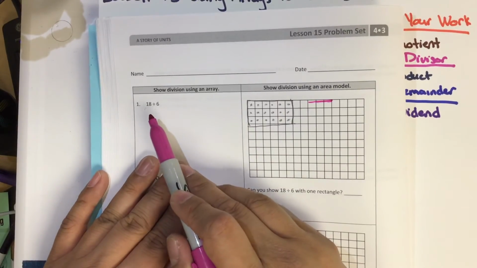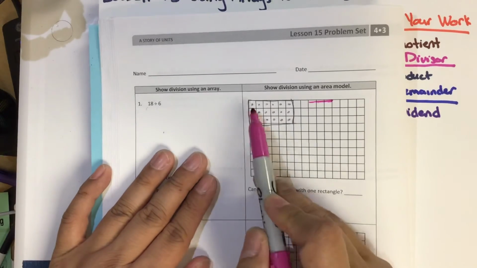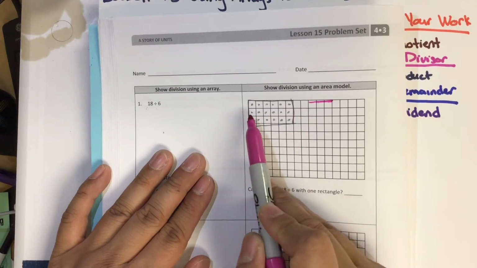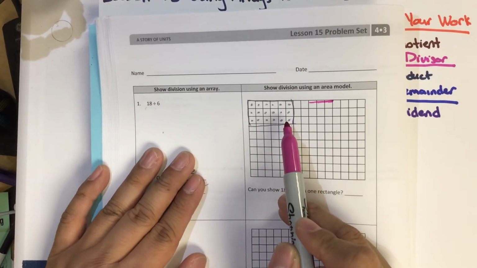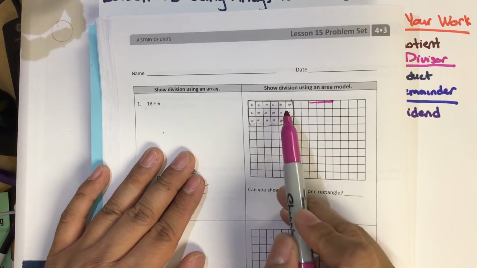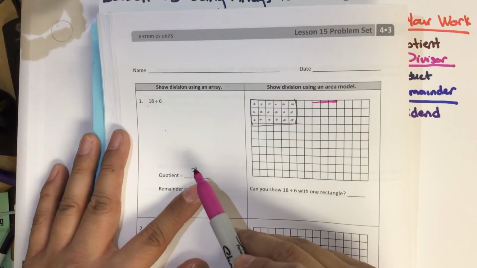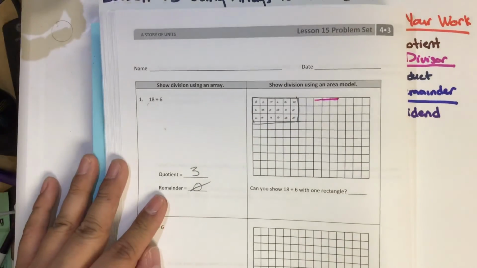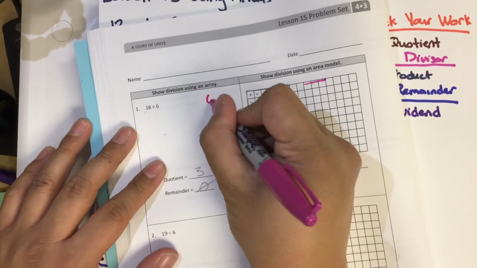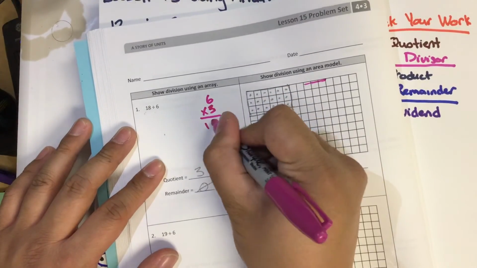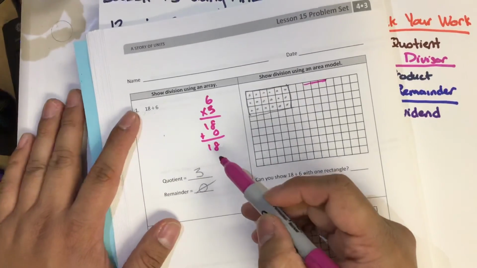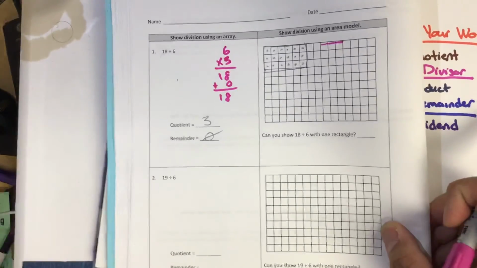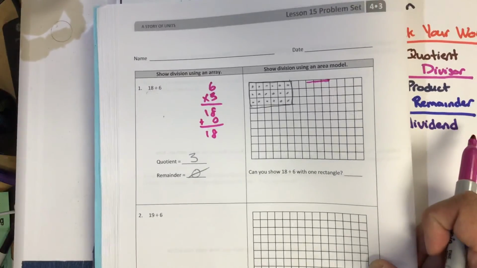So in this case, 18 divided by 6. Okay, we needed groups of 6, so I made 1, 2, 3, 4, 5, 6, 7, 8, 9, 10, 11, 12, 13, 14, 15, 16, 17, 18. That formed one square, and there's no extras, so I made 1, 2, 3 groups of 6, which is my quotient, and there's no remainder. Okay, to check that work, we're gonna go with 6 times 3, which is 18, plus 0, because there's 0 remainder, and I still get 18, which is what I started out with. Okay, so that's all you need to do for your first page, well, this is page 75 at the start of lesson 15.